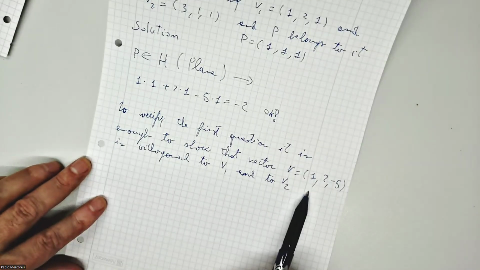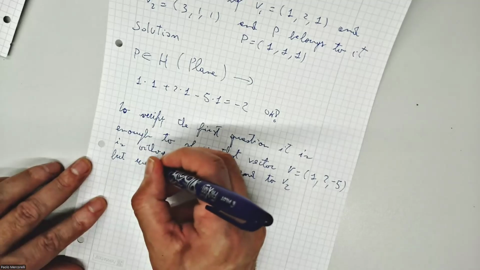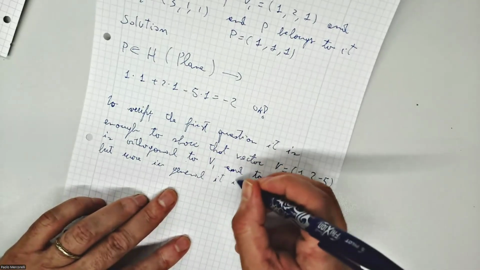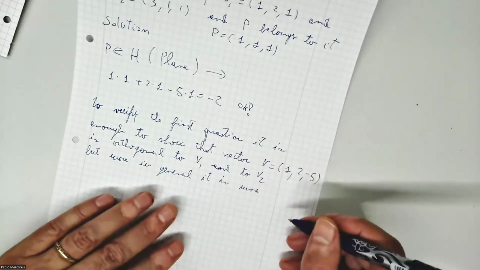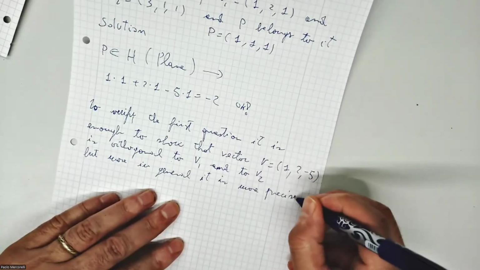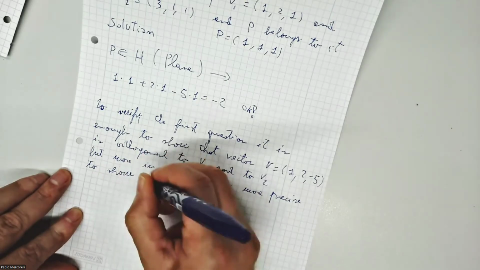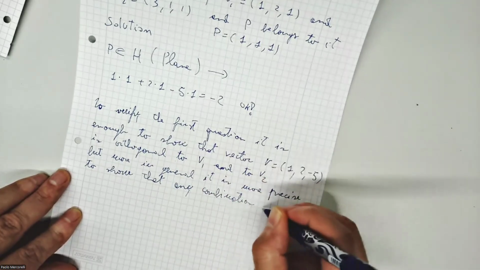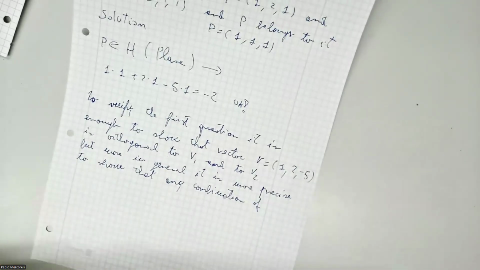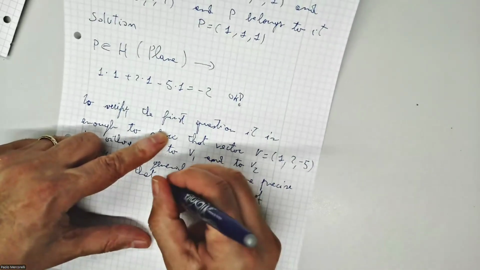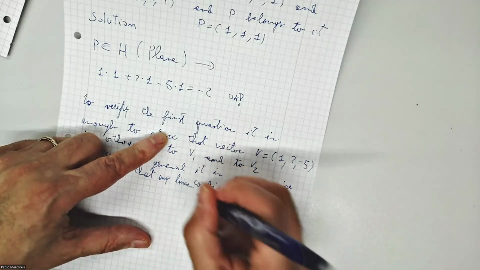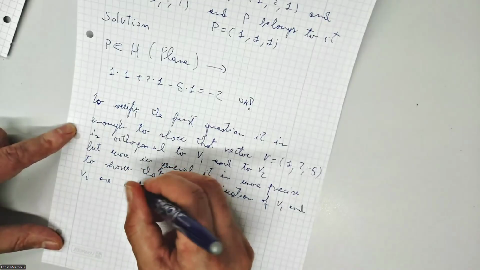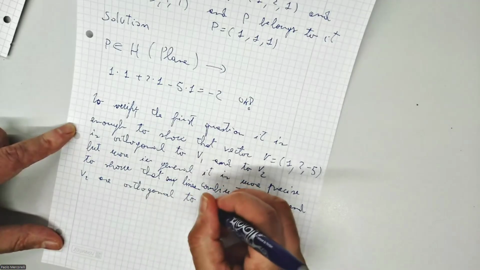Let me complete the answer. But more in general, it is more precise to show that any linear combination of V1 and V2 is orthogonal to V. I told you I forgot to write "linear combination."